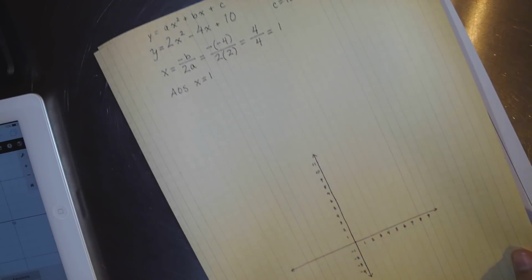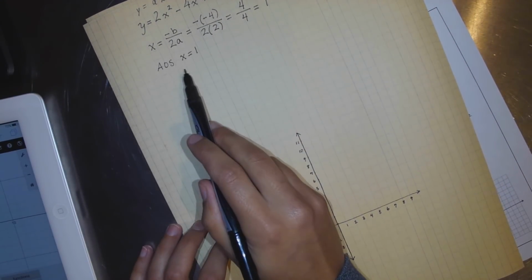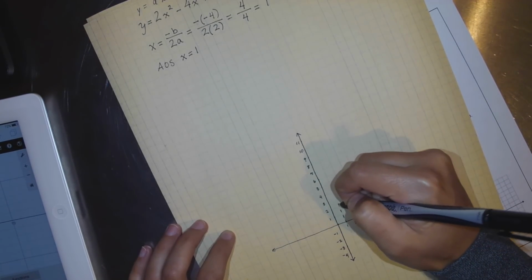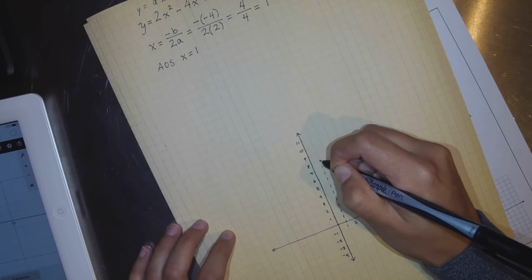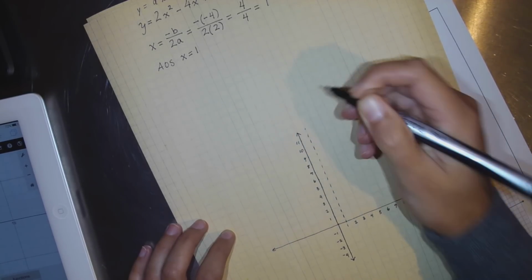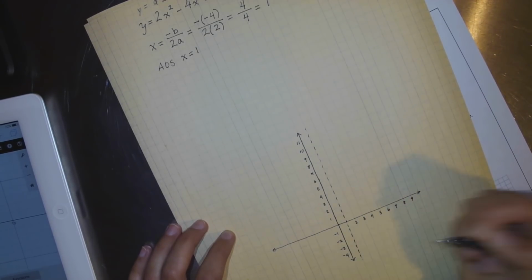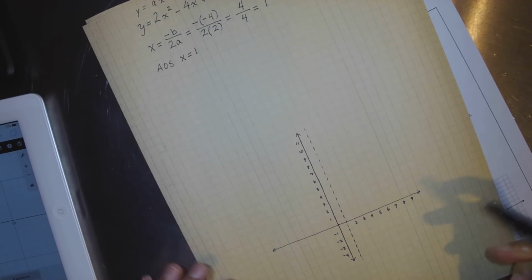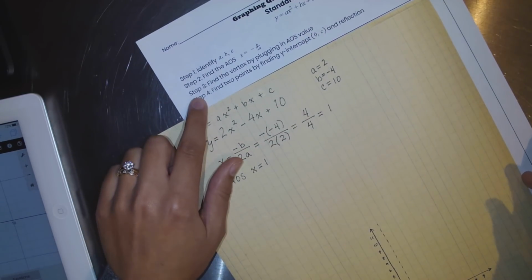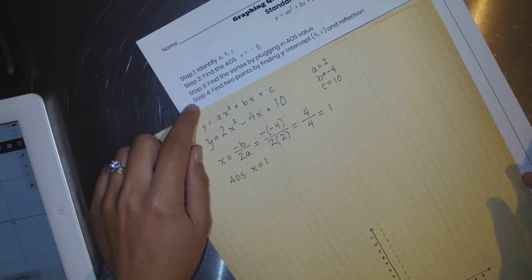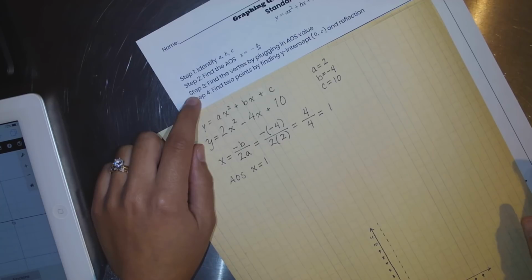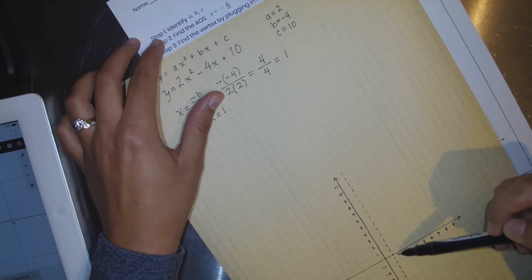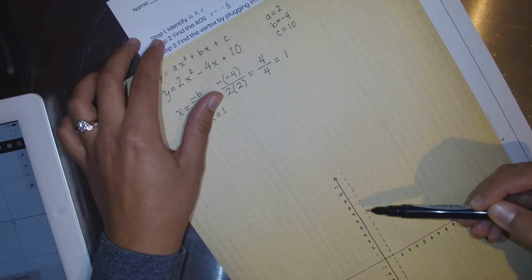So what I'm going to do from here is go ahead and graph my x equals 1. So here's 1, and I'm going to draw a dashed line through 1 at the x value, just all the way down. Okay, so x equals 1. Now I just graphed x equals 1. Step 2, we just did step 2. Step 3, find the vertex by plugging in the AOS value. So if this is the center of our parabola, our vertex is going to be on this line somewhere.